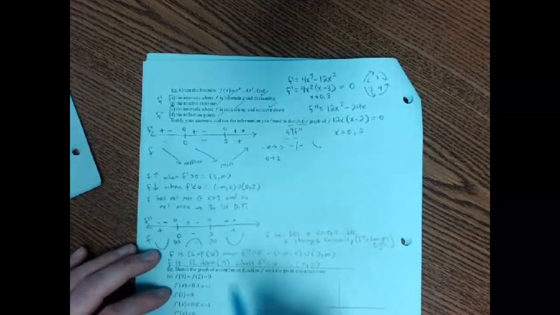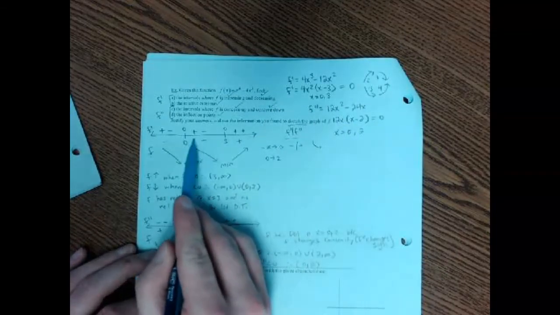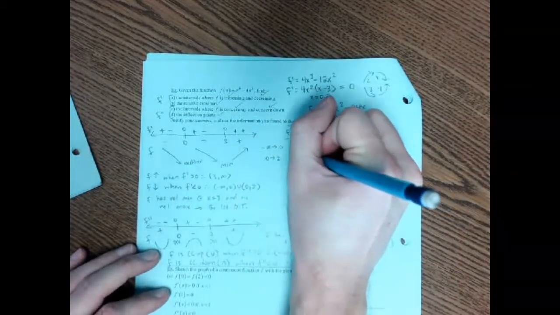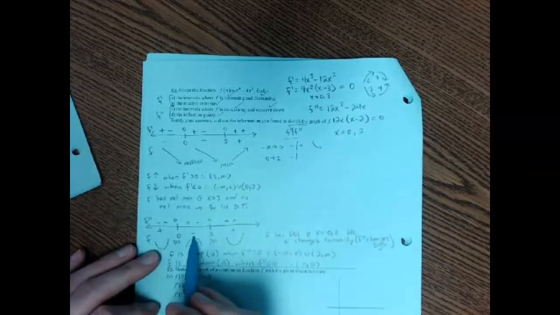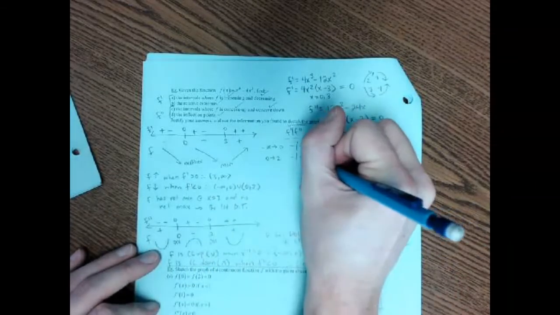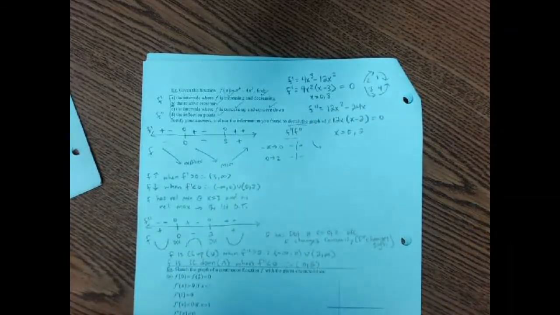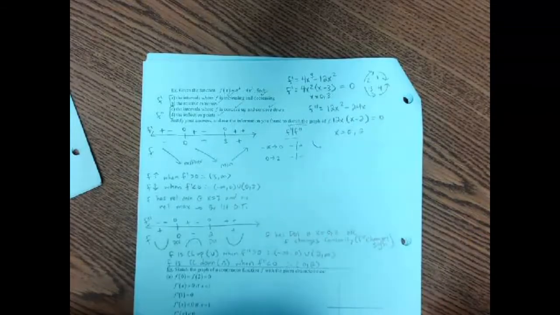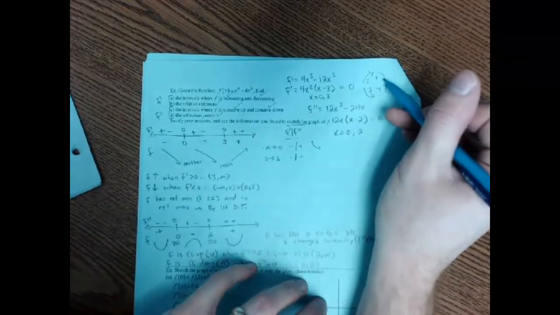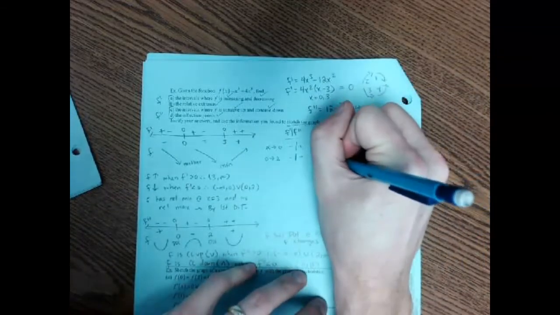And between 0 and 2, the first derivative is negative. But between 0 and 2, the second derivative is negative. So that's your decreasing at a decreasing rate. It's decreasing and it's concave down. So then that would be a shape like 1.